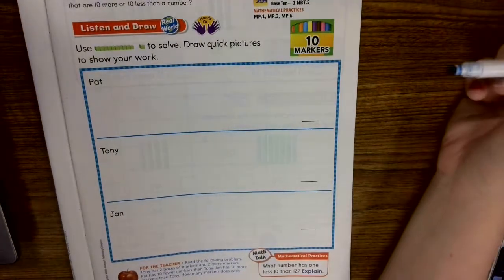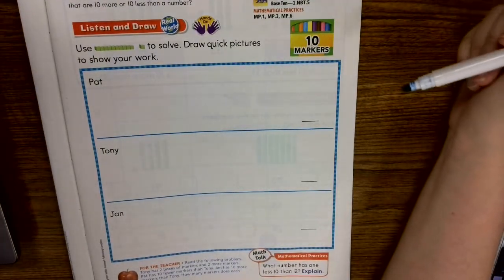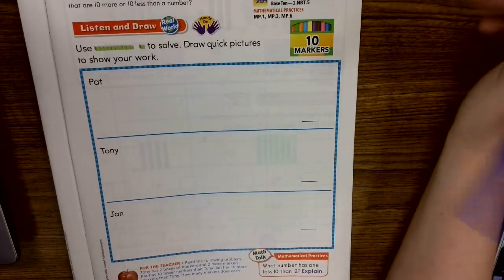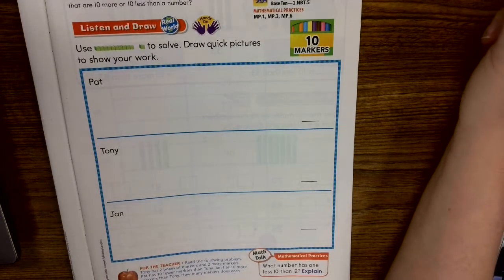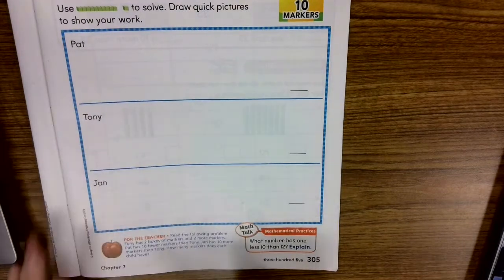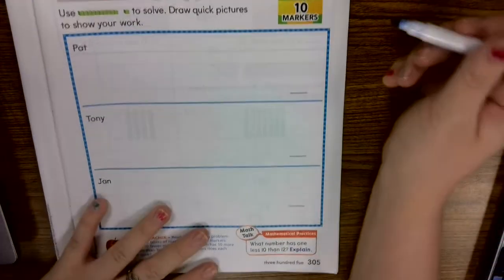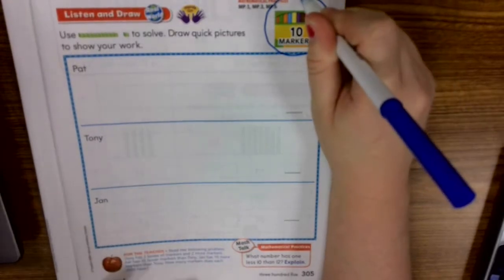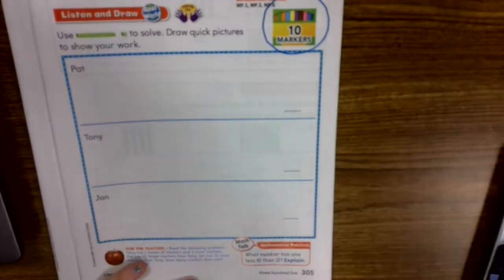All right, so this is actually our last lesson in chapter 7. This is lesson 7.5. And our essential question is, how can you identify numbers that are 10 more or 10 less than a number? So since you guys can't use these, we're going to draw pictures, okay? So this is important right here for you guys to look at. In one pack, we have 10 markers.